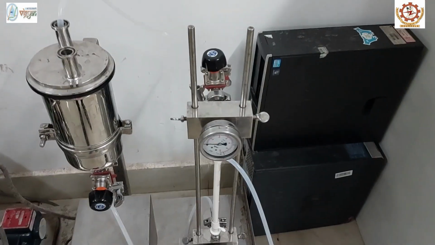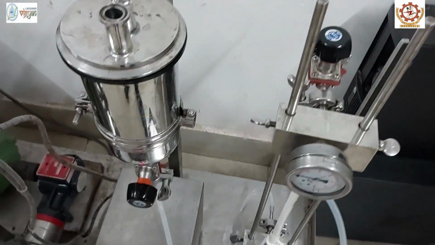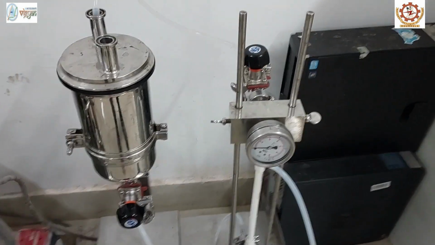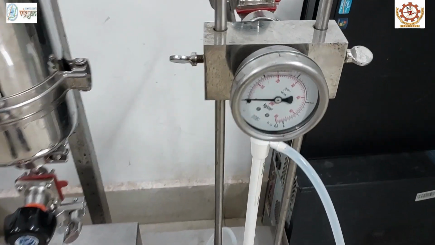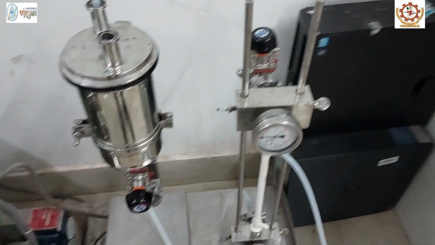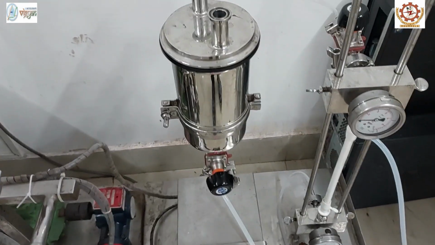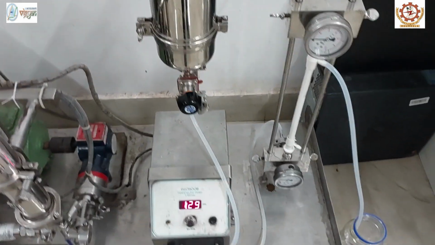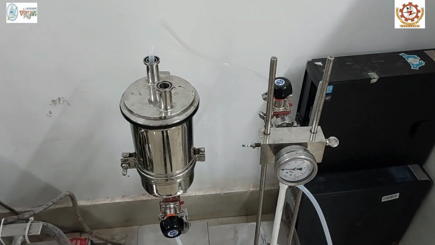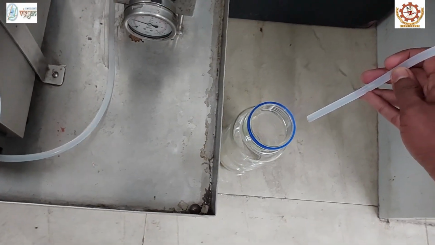Initially, both the pressure valves will be open. This time the inlet and outlet pressure gauges will read 0. Since the pressure is 0, there won't be any filtration. Whatever juice comes out through the membrane will be recirculated back to the feed pump. That is, there won't be any permeate.